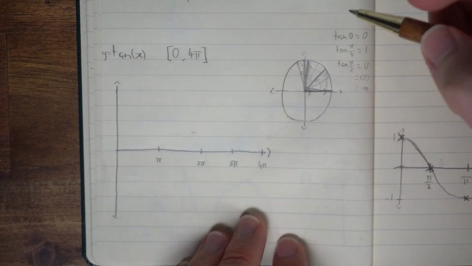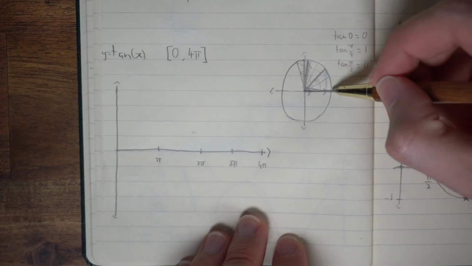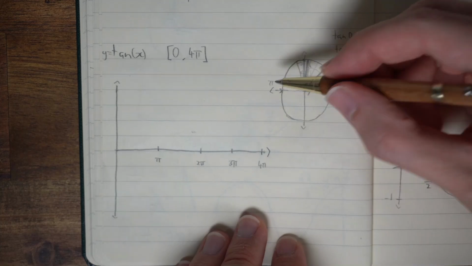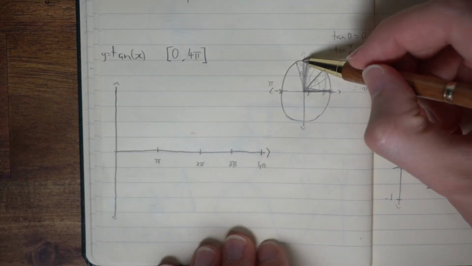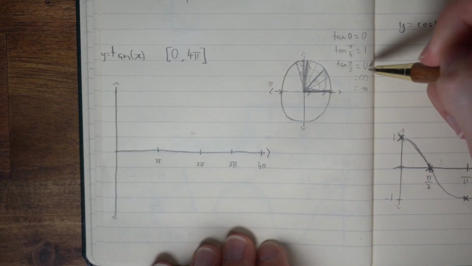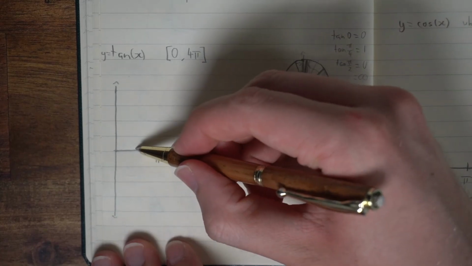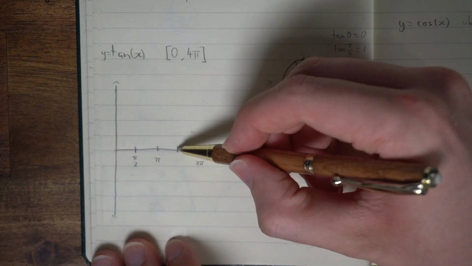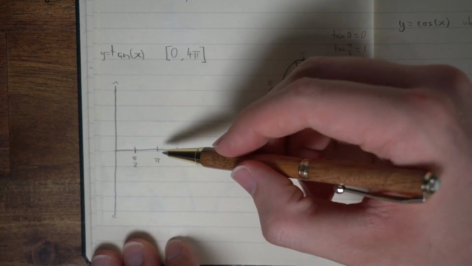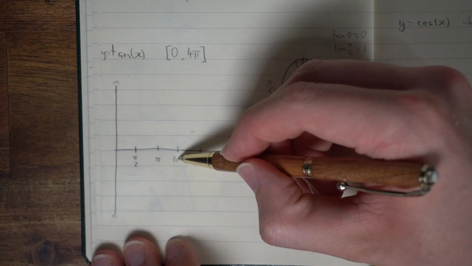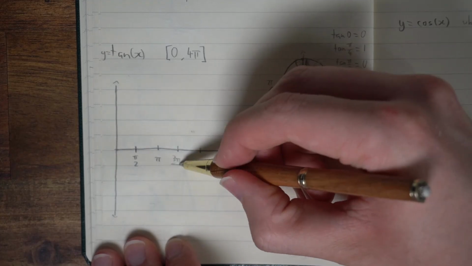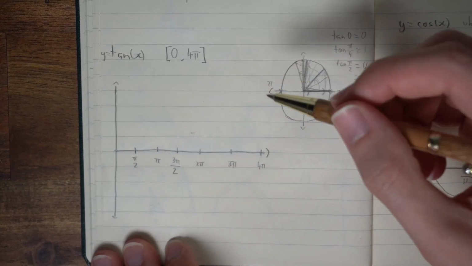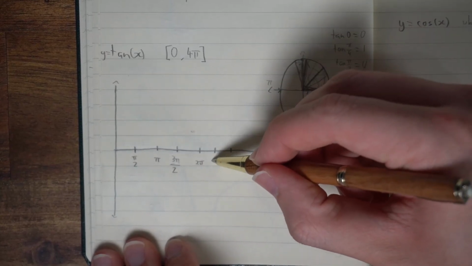Remember I said interesting things tend to happen every quarter of the unit circle. We've labeled this angle of pi here. But something interesting happened here: we had an infinite, undefined gradient. So we want to mark in pi on 2 and all these ones as well. So pi on 2, 2 pi on 2, 3 pi on 2. 2 pi on 2 is obviously pi. 4 pi on 2 is 2 pi. 5 pi on 2.